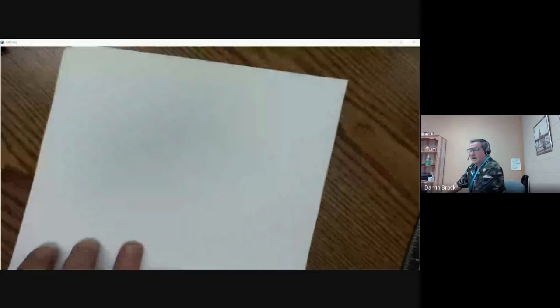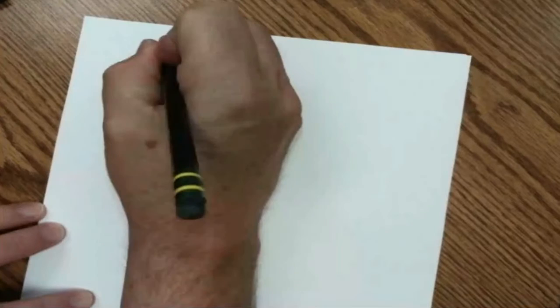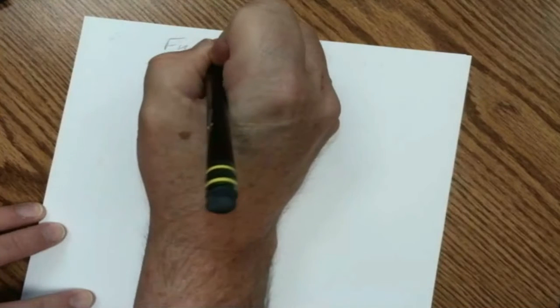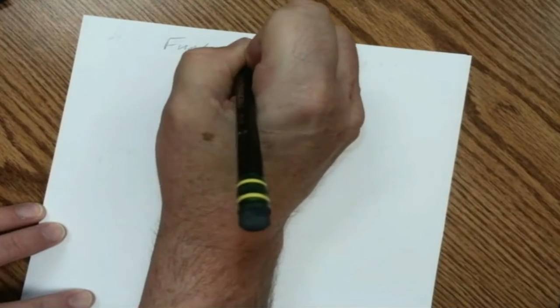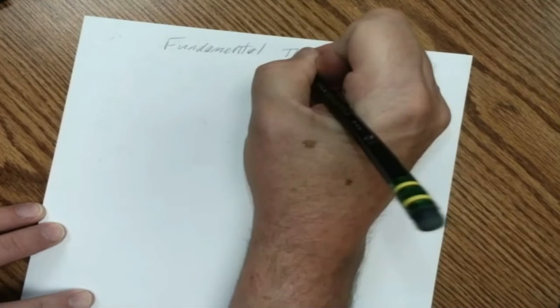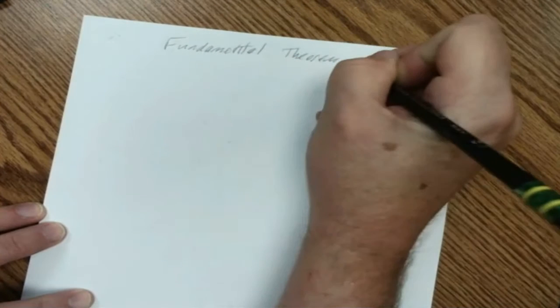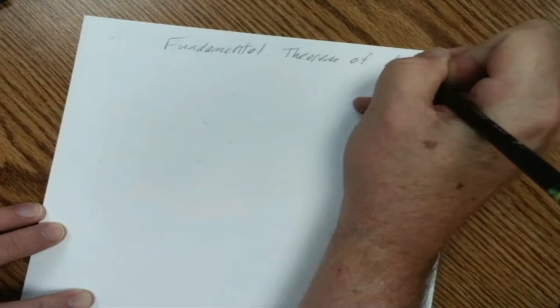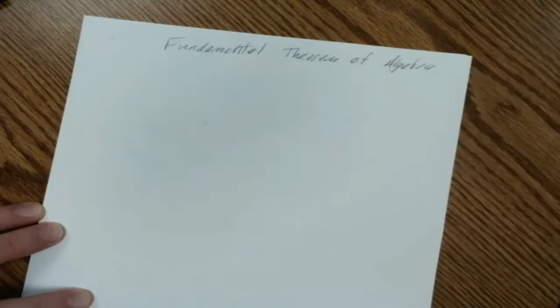I'm going to put my camera back up here. And let's talk about what is in lesson 3.03. 3.03 talks about a couple of theorems. We have a few theorems that we're learning in this unit. And we're going to start with the fundamental theorem of algebra. Let me go and spell it out here. Fundamental theorem of algebra. All right, fundamental theorem of algebra.